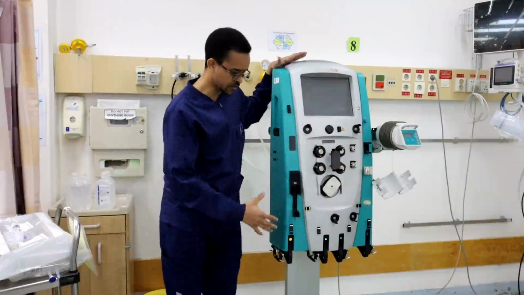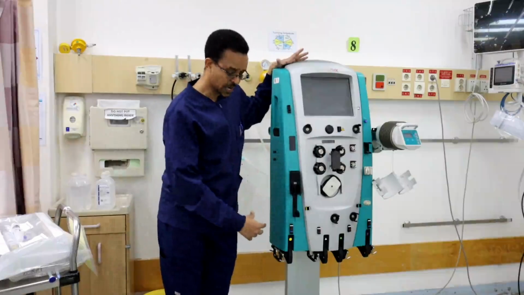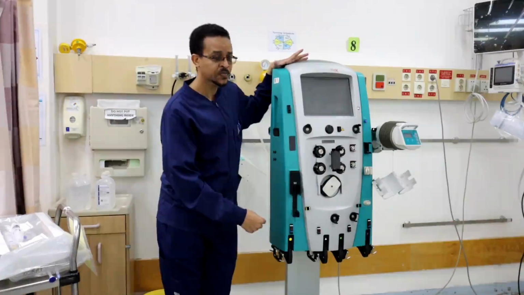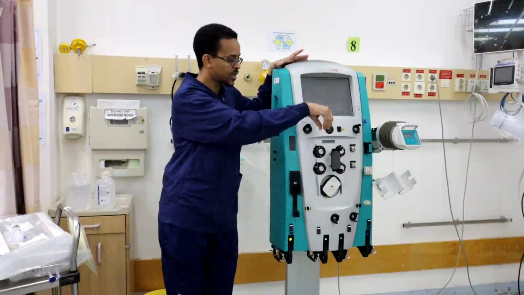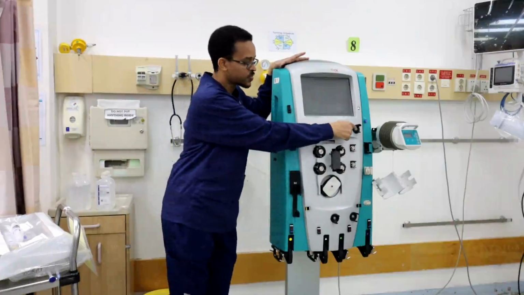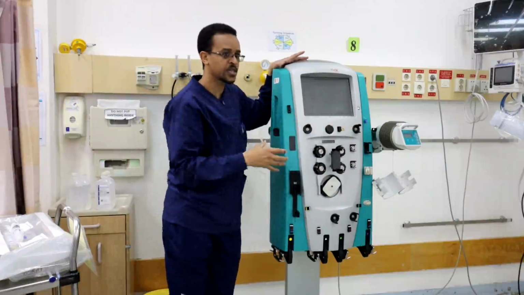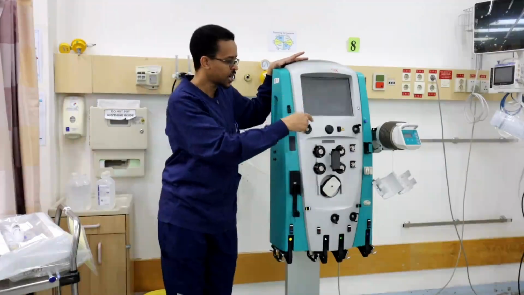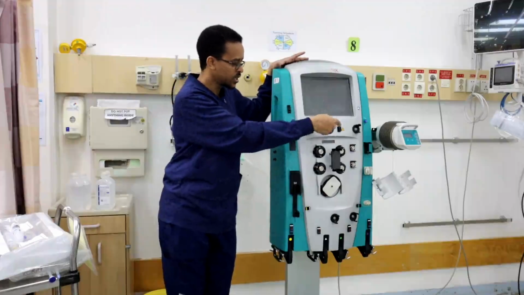If the bag is full, or if the line is clamped, the machine cannot take out the waste. This pressure sensor will sense the pressure, give an alarm, and stop infusing through the line.